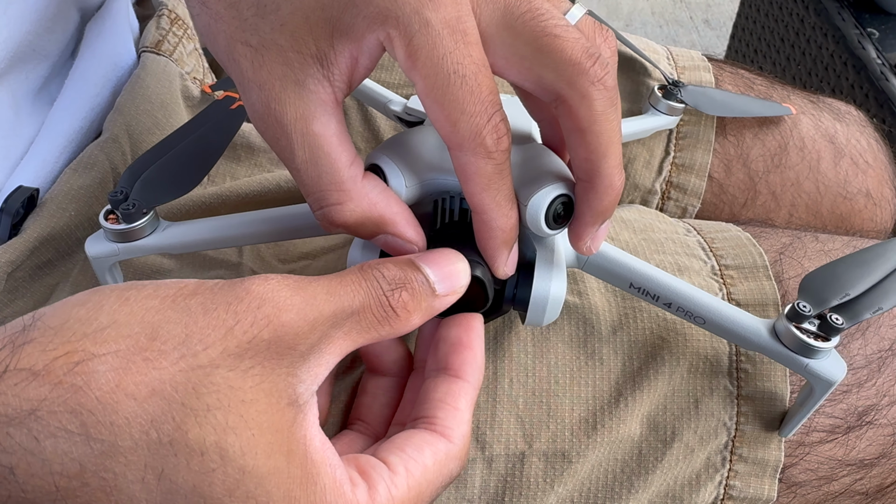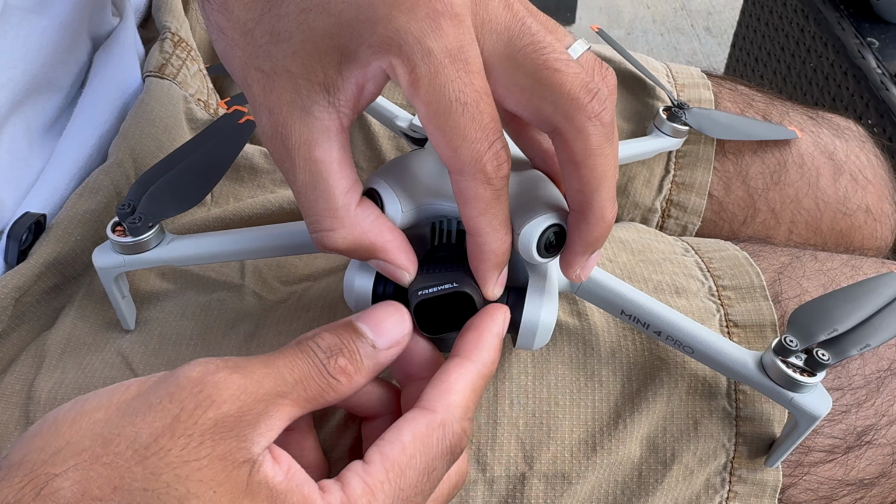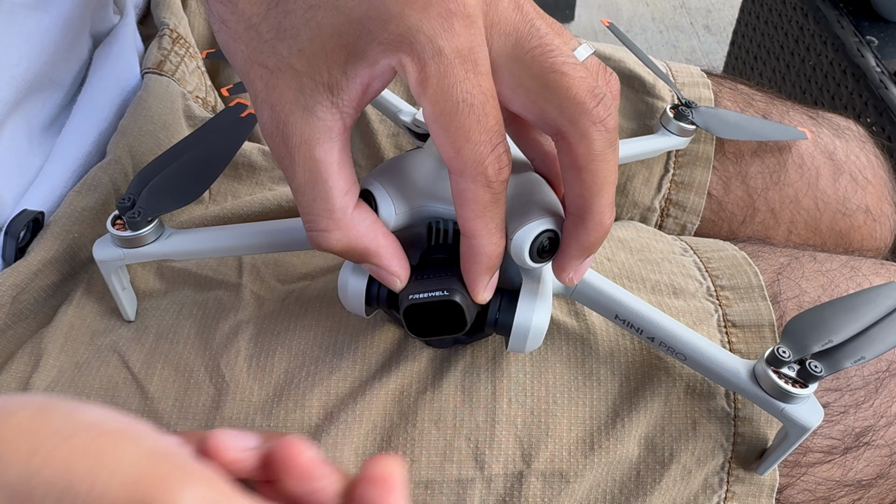For me, the ND32 works best when it's very bright out, like around midday when the sun is at its peak. I use an ND32 filter and it works perfectly fine when I need to film a video. However, in the mornings around 9 or 10 a.m. or maybe around 3 or 4 p.m., I tend to use the ND16 filter. This is something you'll have to use trial and error for to know which one to use, and you'll eventually learn.